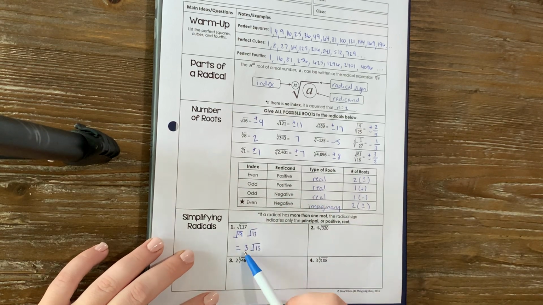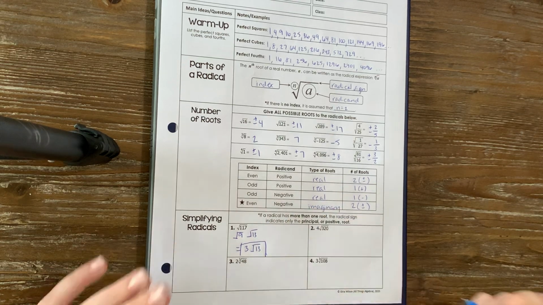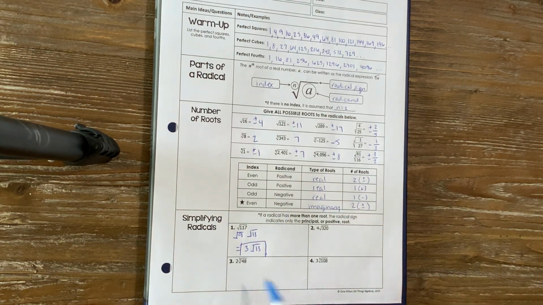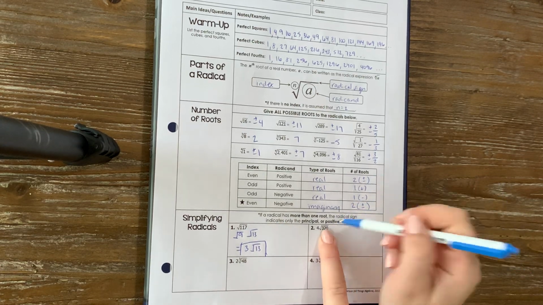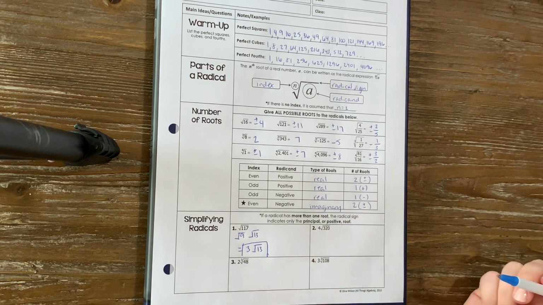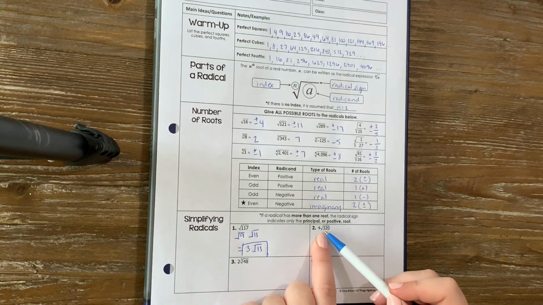Now, typically, you would put a plus or minus in front. We're not worrying about that right now. That's not our goal right now. So you just say 3 square root of 13 because all they want us to do right now is the positive.